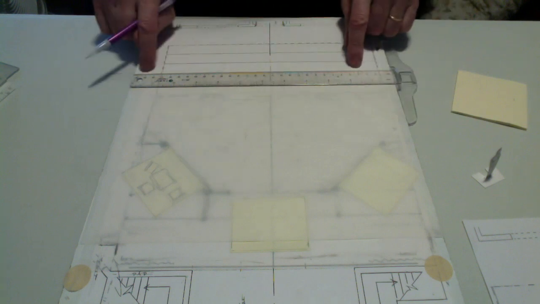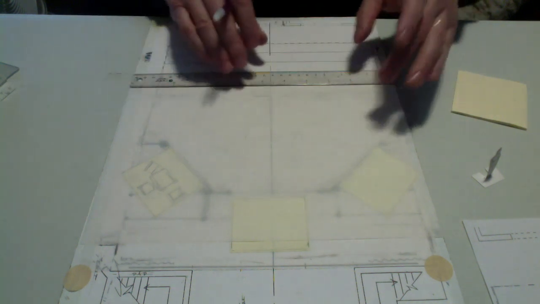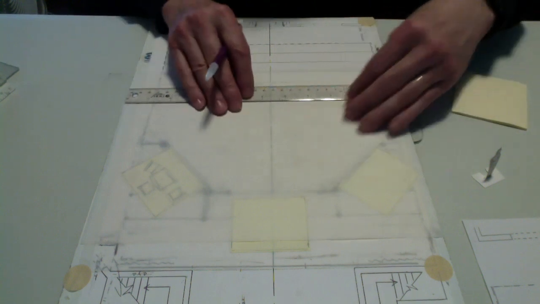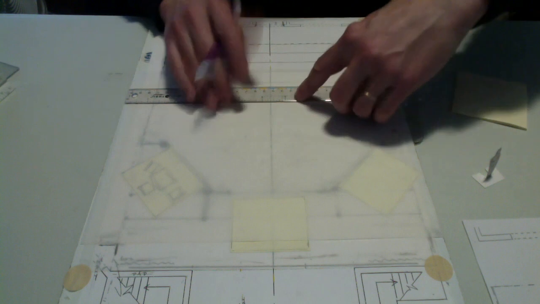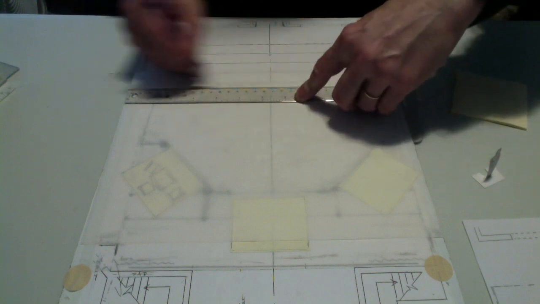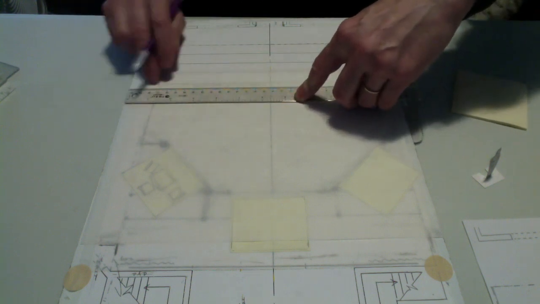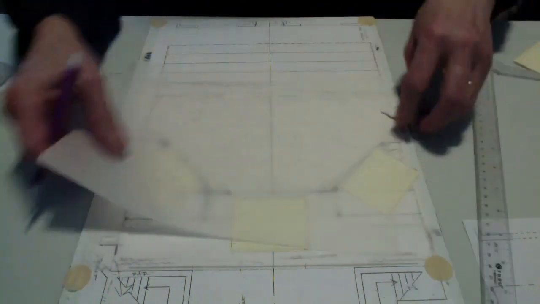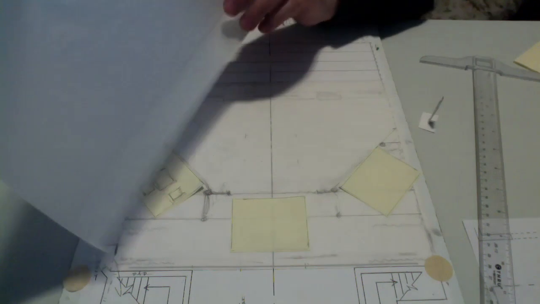I don't know if you can see that very well with my T-square. I'm going to hold it down. I'm going to come up about an inch from the bottom, maybe a bit more, and I'm just going to draw a straight line across, right? So now I have my piece of trace paper with a baseline on it, right?